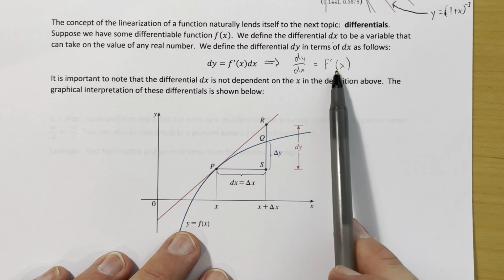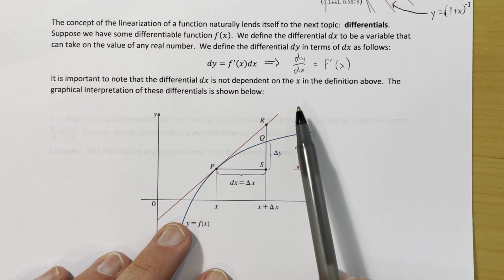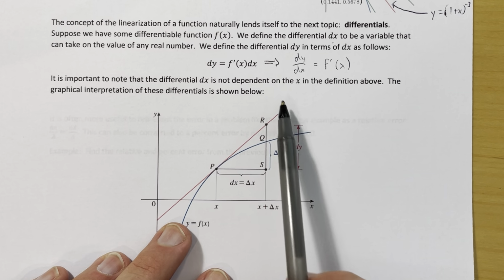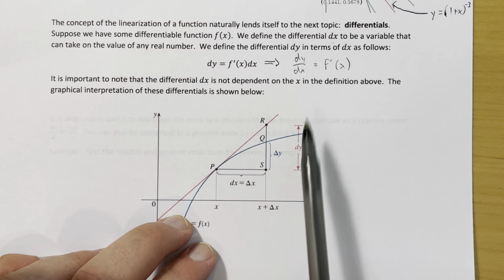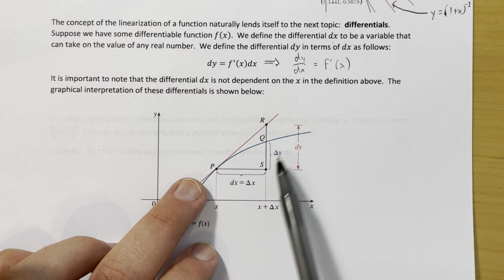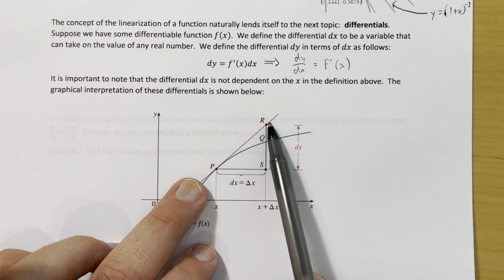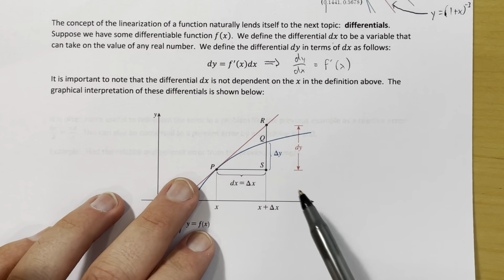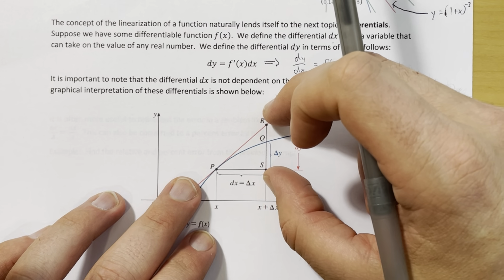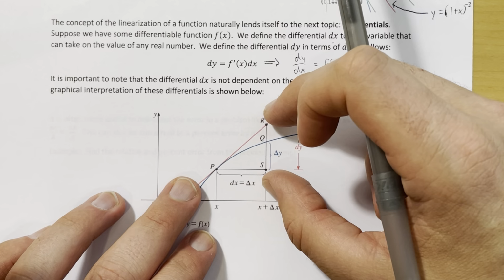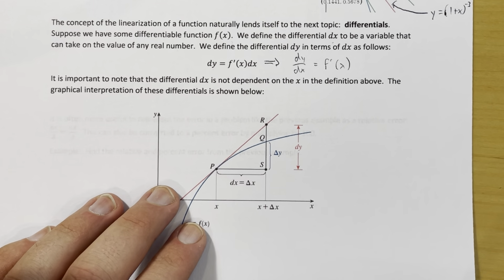Well, remember, f prime of x represents the slope of this tangent line, right? And so dy dx is that same slope, but represented in terms of rise over run. If my run is dx, then my rise is going to be dy, taking me up to a point on the tangent line. So the way we interpret that is that dy is the corresponding change in my linearization, the corresponding change in my tangent line that corresponds to the change in x, okay?